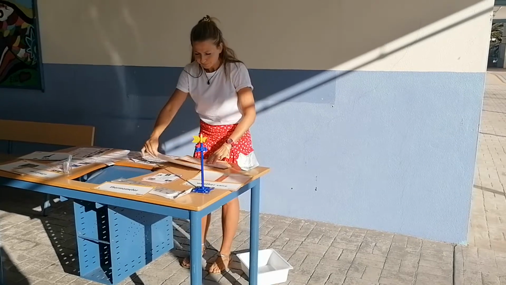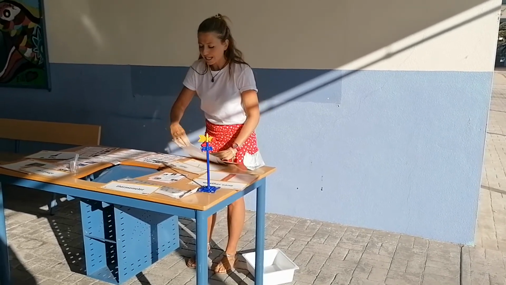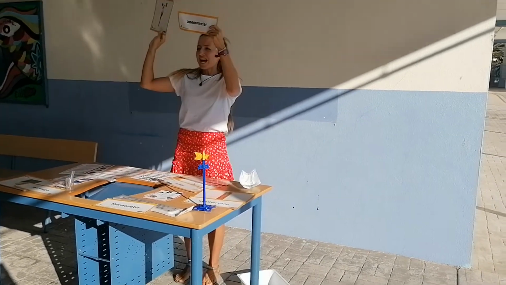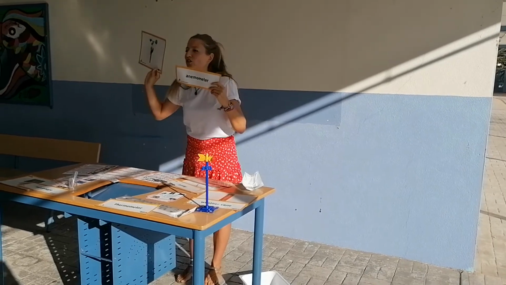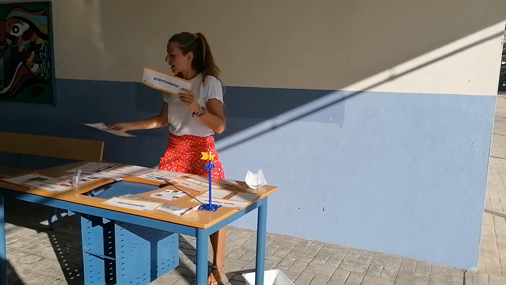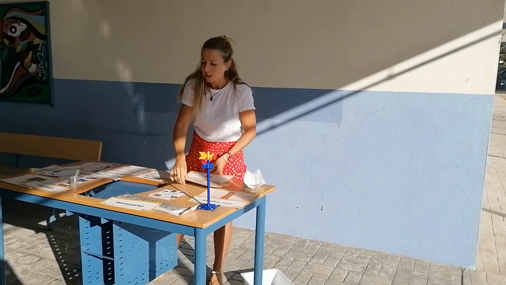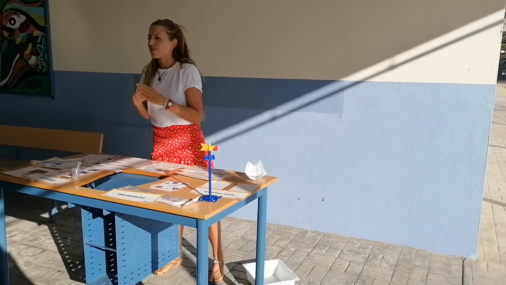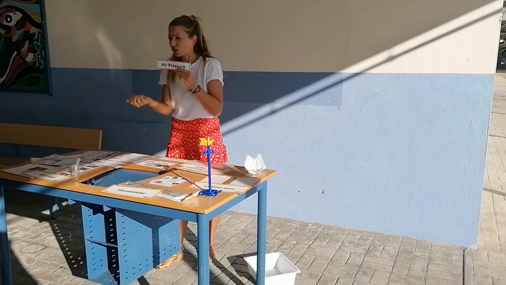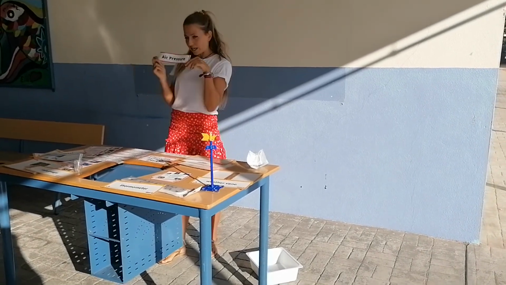Then we have the anemometer. It measures the wind speed. Okay? And finally, the barometer. I don't have a picture of the barometer, but the barometer measures the air pressure. The barometer is a machine, an object that measures the air pressure.